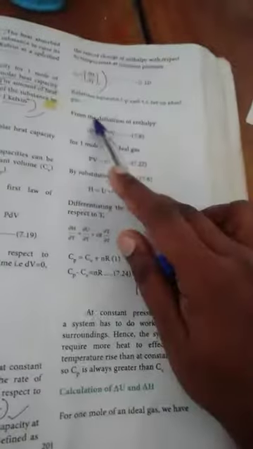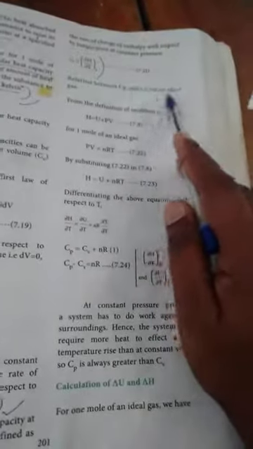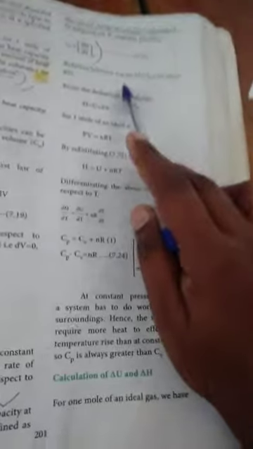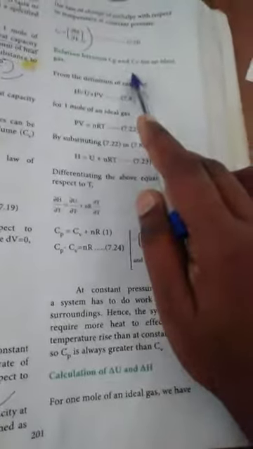Understand this? Any doubt? See, now take page number 201. Just note the question: relation between Cp and Cv for an ideal gas. So how can we relate this Cp and Cv? This is one of the important derivations. Note the topic fully.